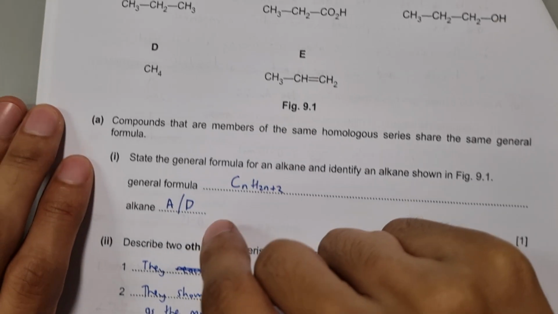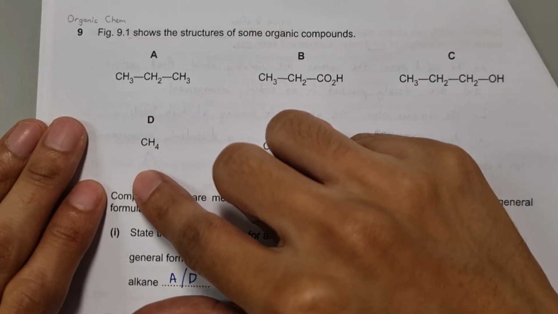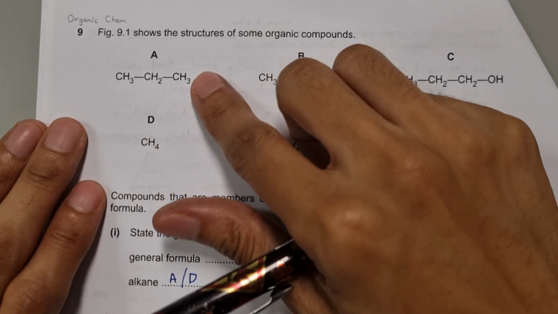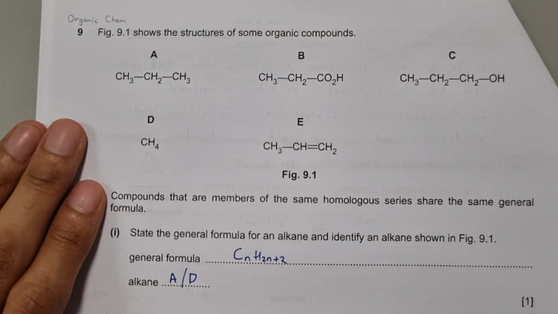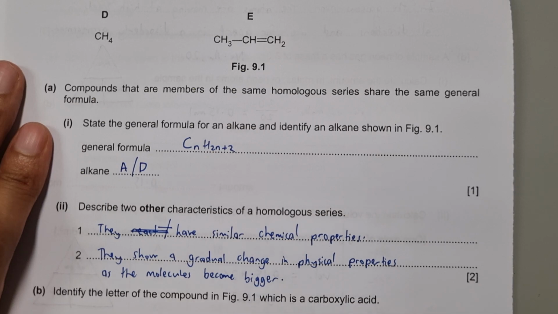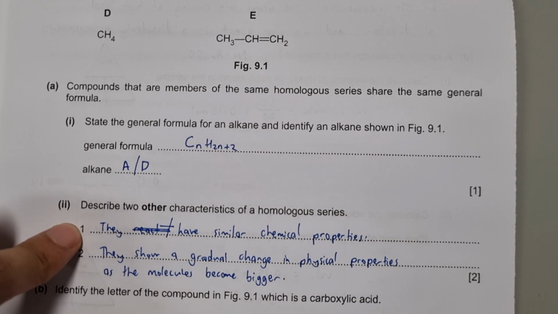For example, from methane versus propane, the melting point and boiling points will increase, the viscosity increases but flammability decreases. So those are the kind of physical properties that change as the molecules become bigger.